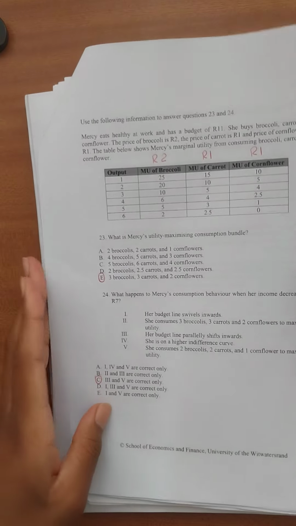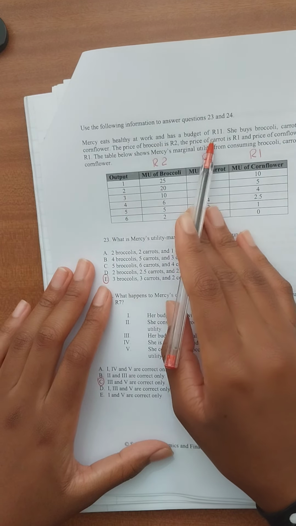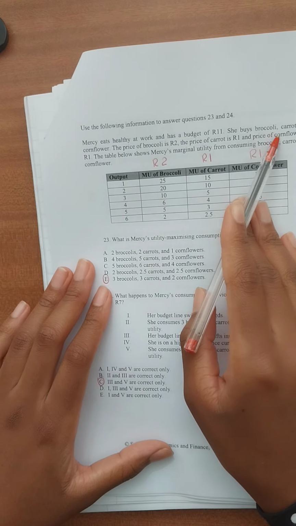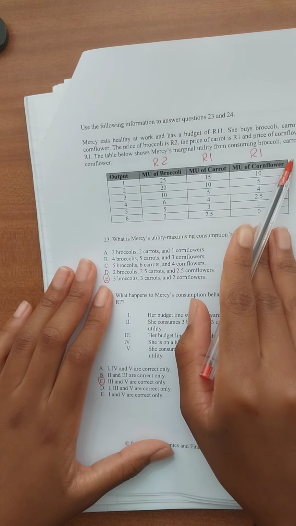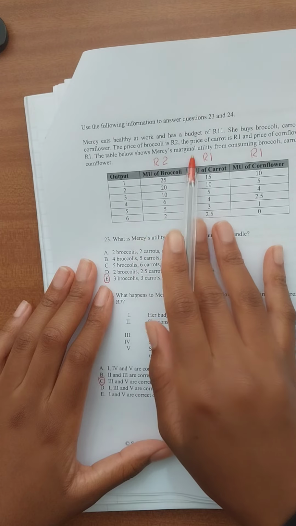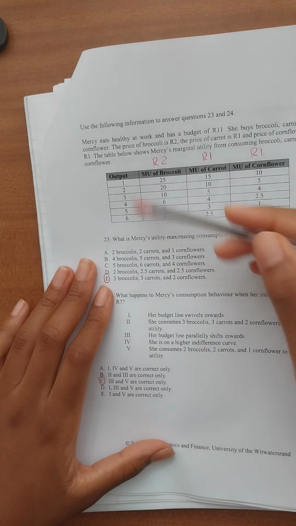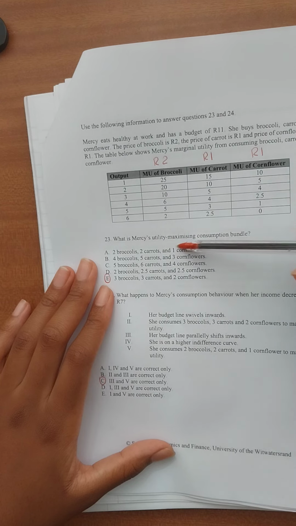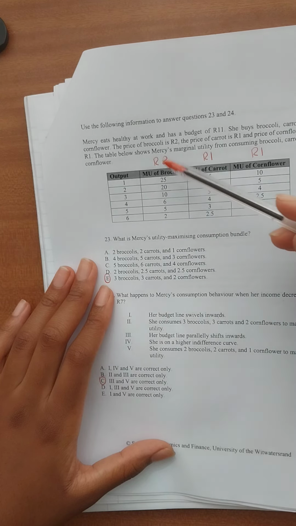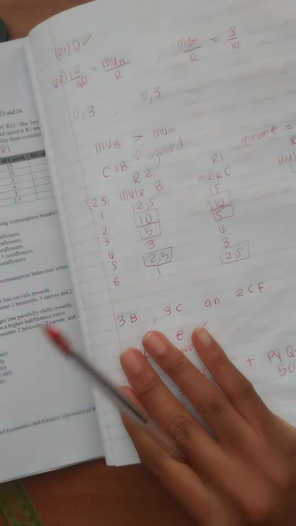Okay, next question says Mercy eats healthy at work and has a budget of 11 Rand. She buys broccoli, carrot, and corn flour. The price of broccoli is 2 Rand. They give you the prices. The table below shows her marginal utility from consuming broccoli, carrot, and corn flour. So they give you the MU of each good and the prices. To know the utility maximizing consumption, you need to divide everything by their price. So I think I did that. Okay, yeah. Let me just show you.